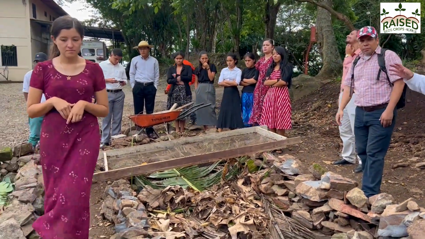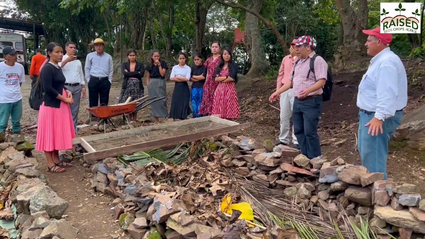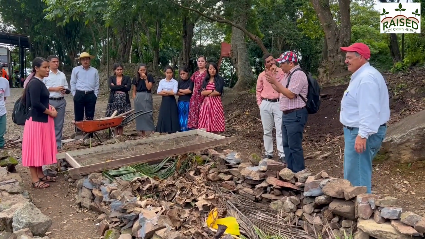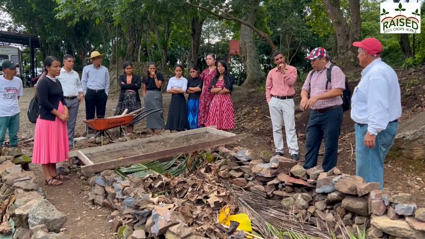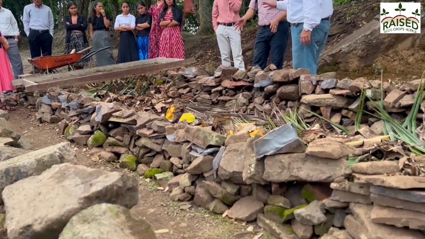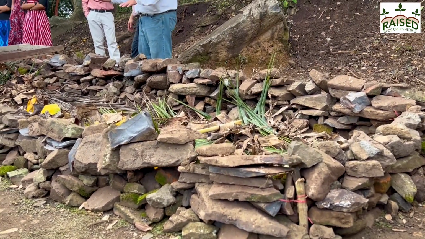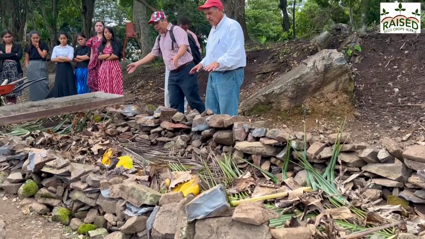We didn't know if we'd get the blocks, so we used what we had. We dug the rocks out of here. In your garden, wherever you are, you can use rocks like we did here. It takes some work, but this defines your garden.